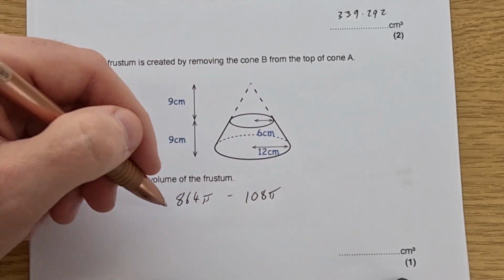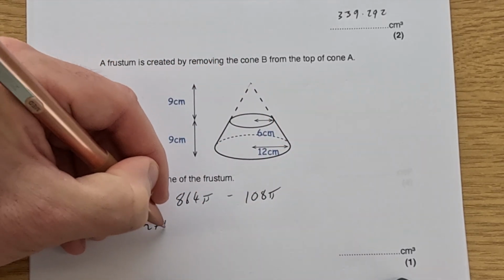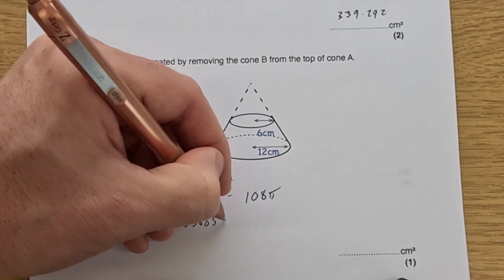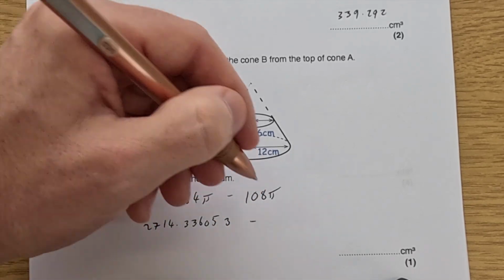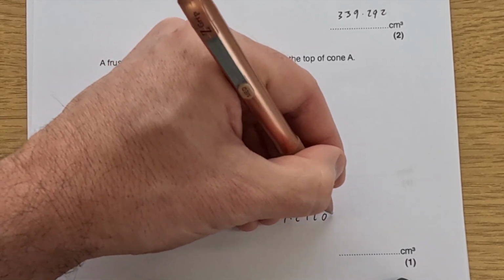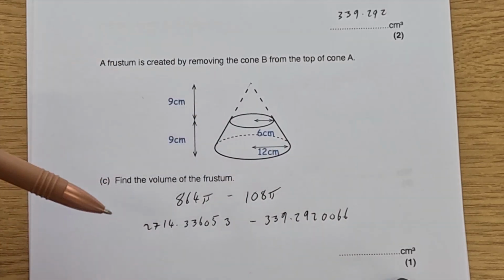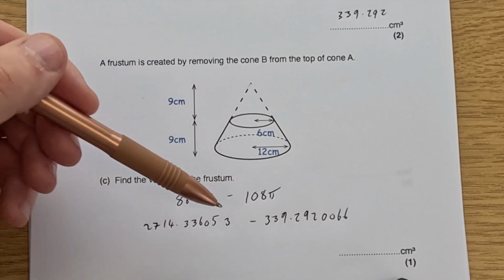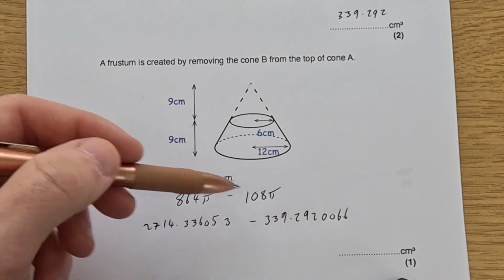We could do it in terms of pi, or you could use the decimal numbers, 2,714.336053, subtract the volume of the smaller one, which is 339.2920066. Now, one thing to note there is that whenever I'm doing the subtraction, I tend not to use the rounded version of the answers, and I tend to use the whole calculator display, or in terms of pi.